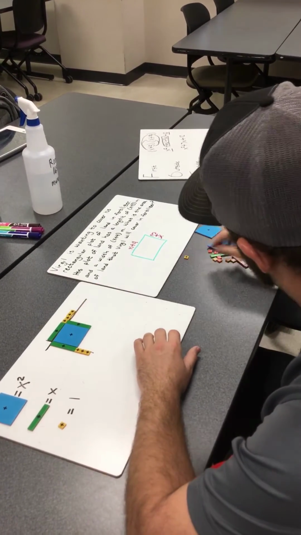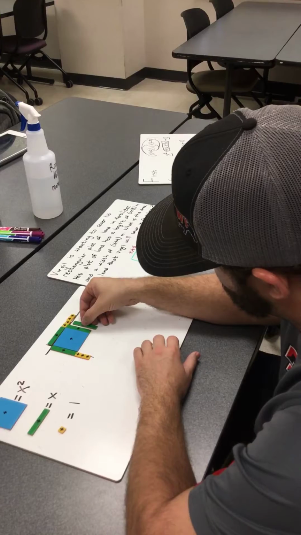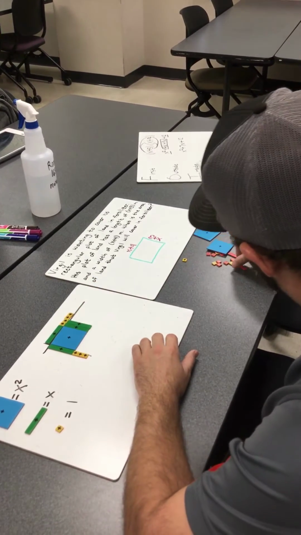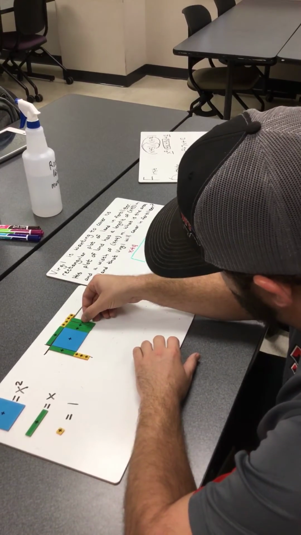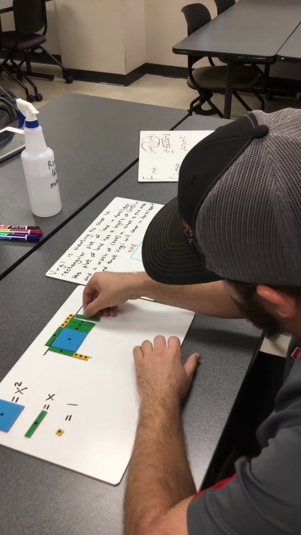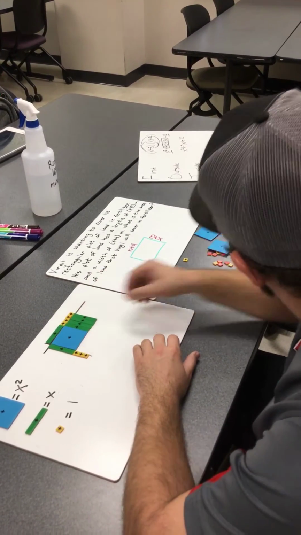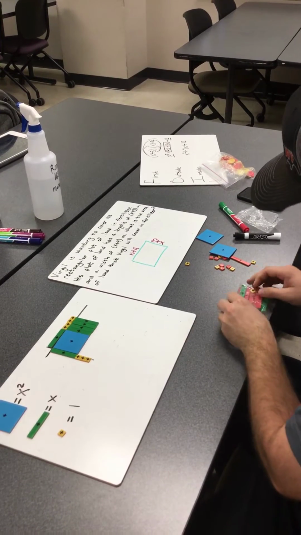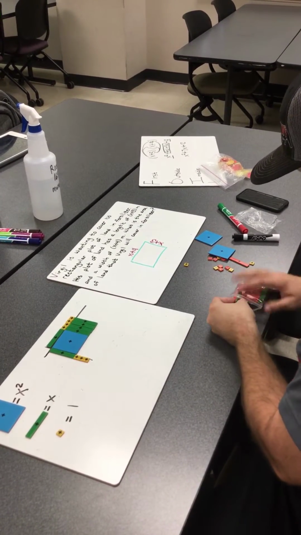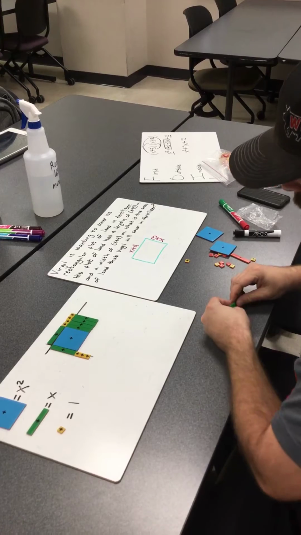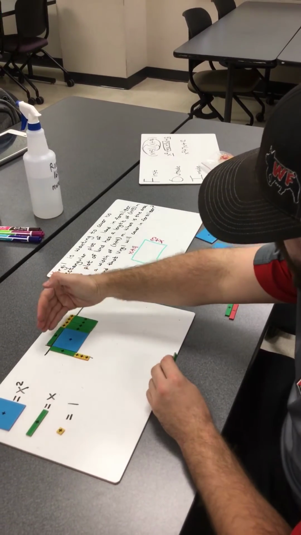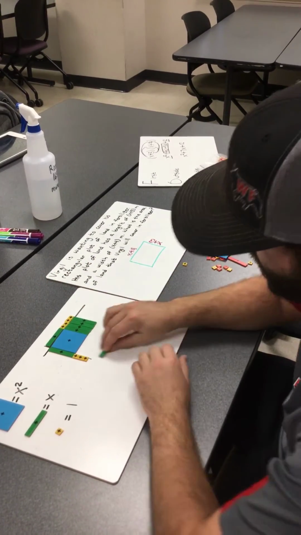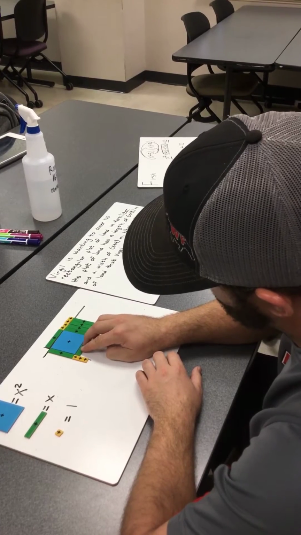So that's why I'm placing these x's right here. Some more. And then it's the same thing with the top row and these down here. So I'm gonna place 3 more x's right here.